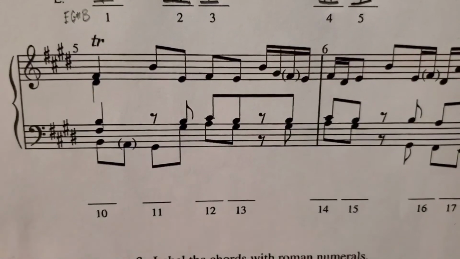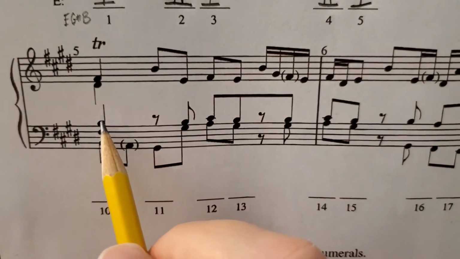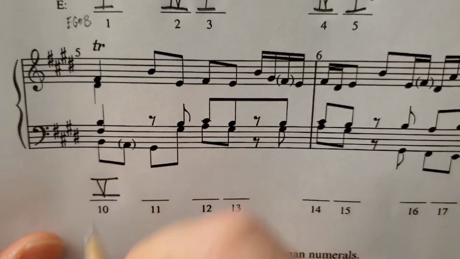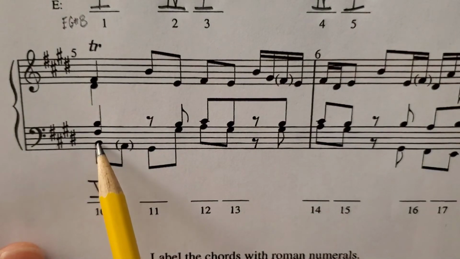Okay, here's blank 10. We have the notes B, F sharp, B, D sharp. Well, we already identified that as 5. This time, though, we're in root position. Notice the B is the bass note.